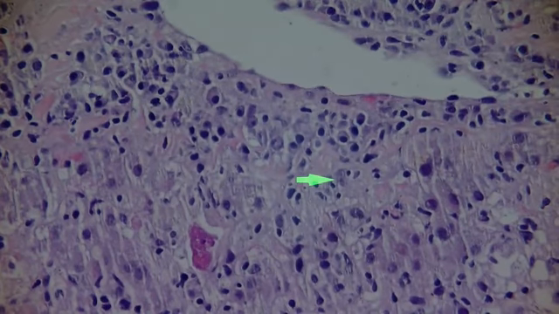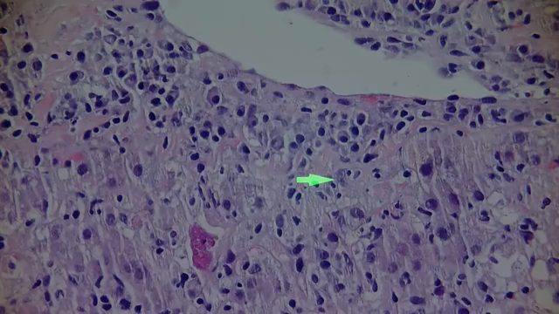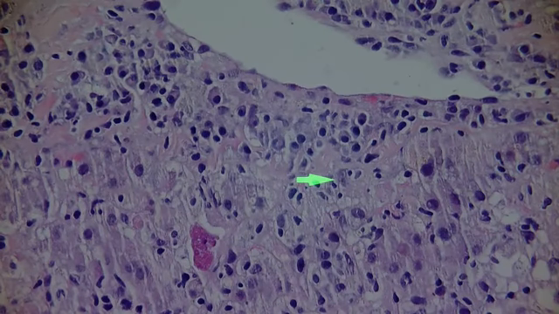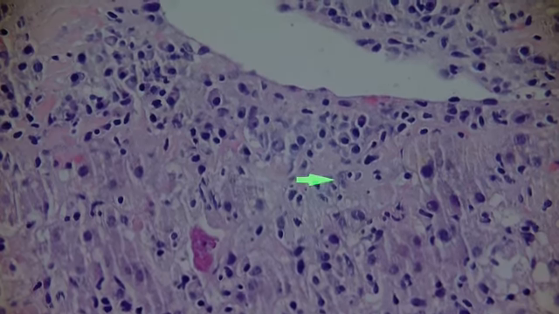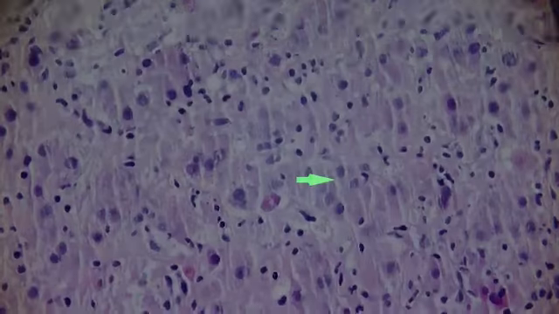Is it too bright for anyone? So, see all these plasma cells? So there's not really a percentage. It's more of that lobular disarray that you're looking at.